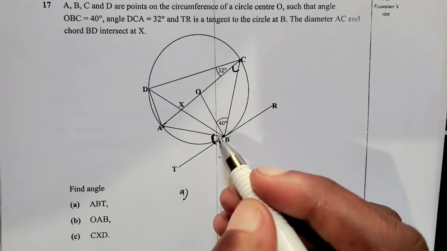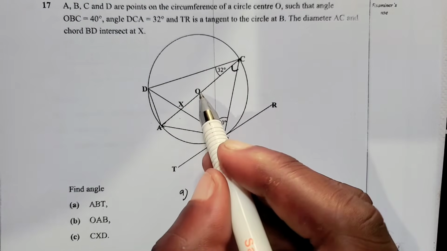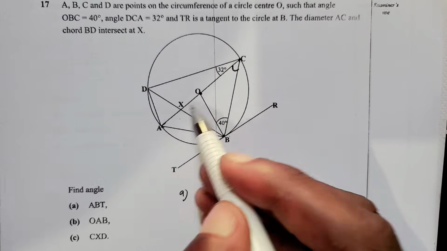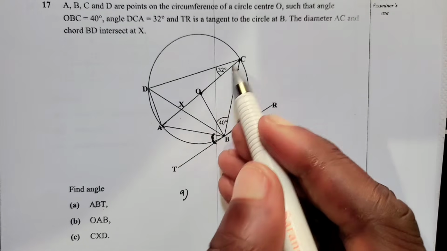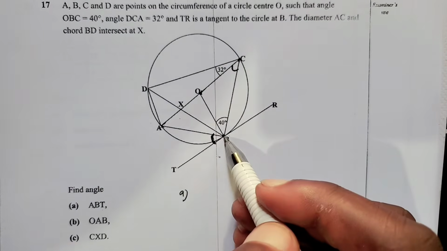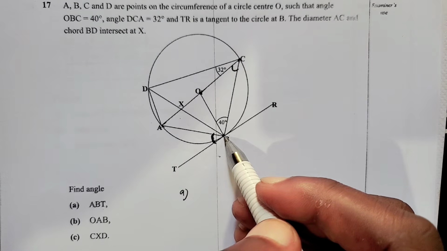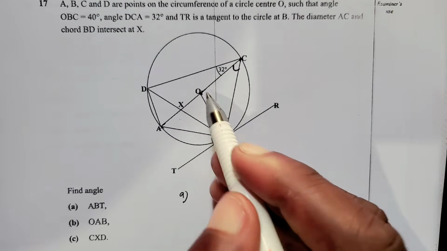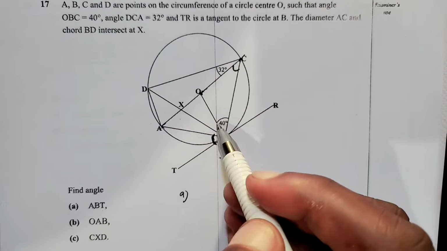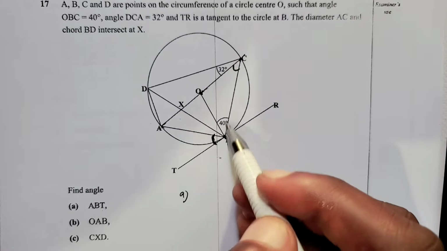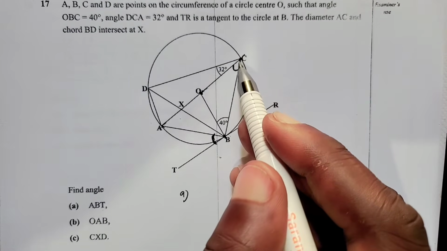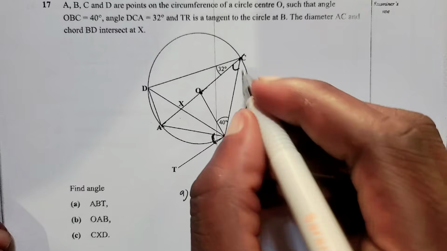Now check, this is the center, this is the diameter. So this is a radius, this is also a radius. Any line connecting the center to the circumference is a radius. You have two radii, so the triangle they form is an isosceles triangle, and an isosceles triangle has equal base angles.